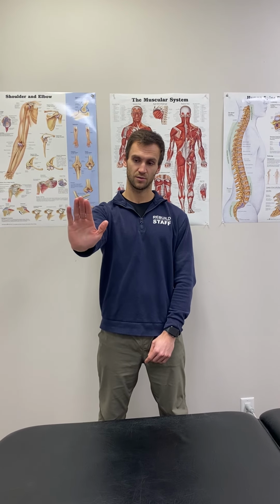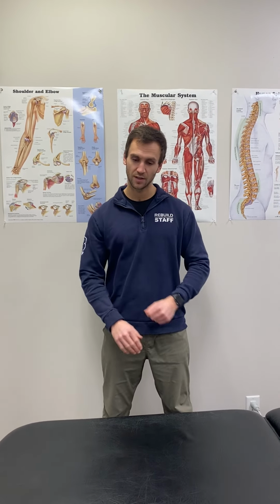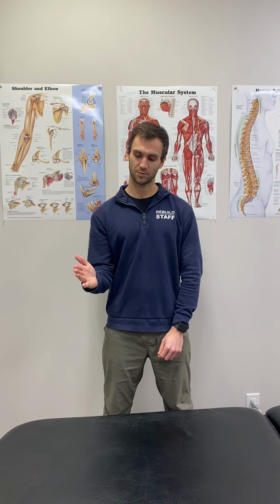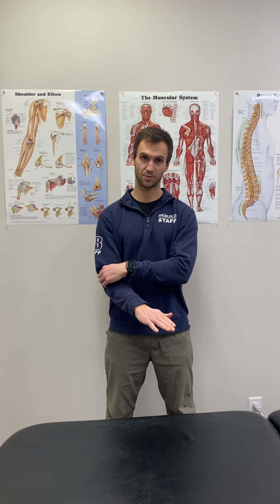We also might see some discomfort with active wrist extension, which is this direction of movement, again in that area over the outer elbow. We also might see a limitation in their ability to pronate the wrist, as that would also cause some tension and pulling here.